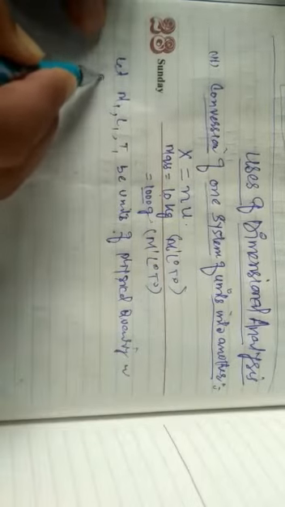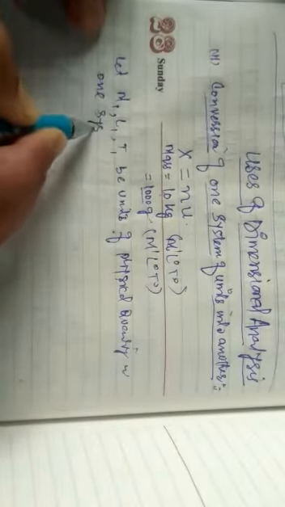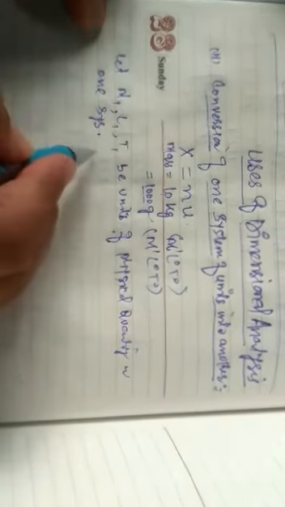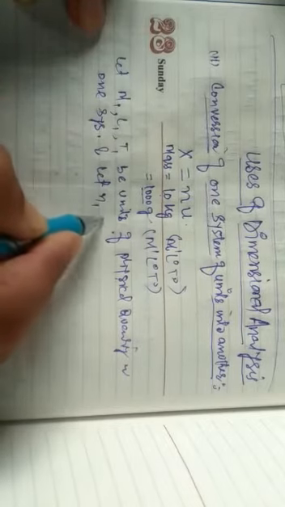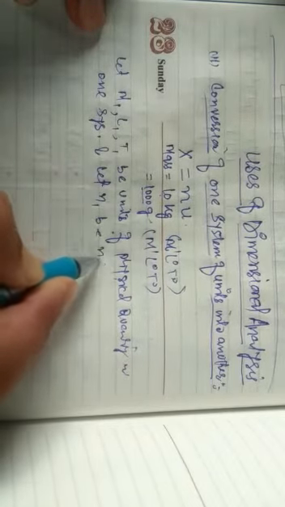in one system, and let n1 be the numerical value.